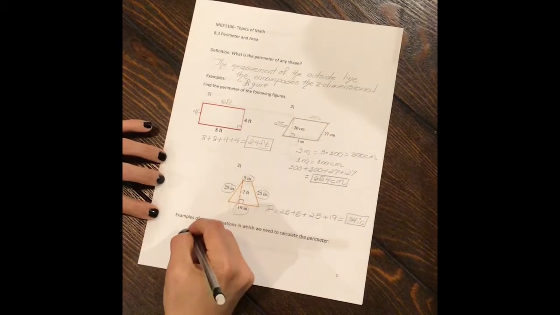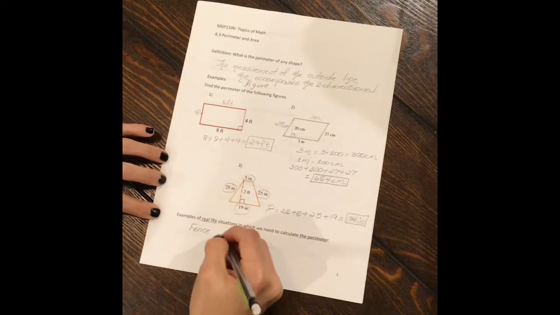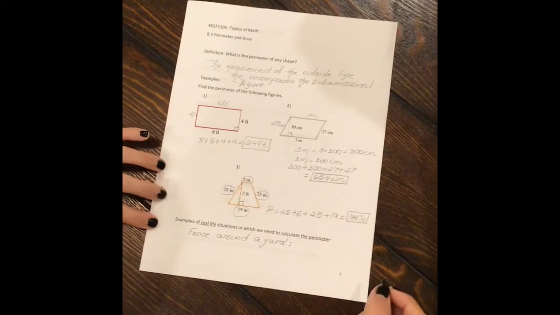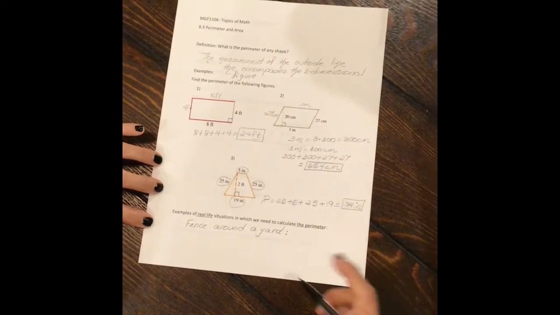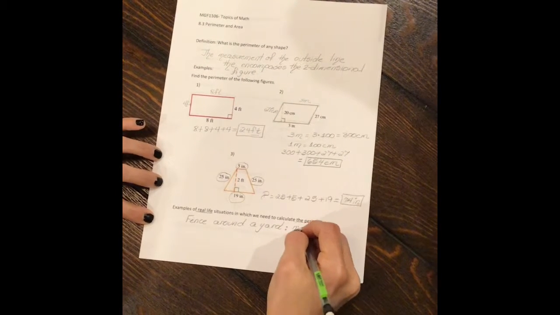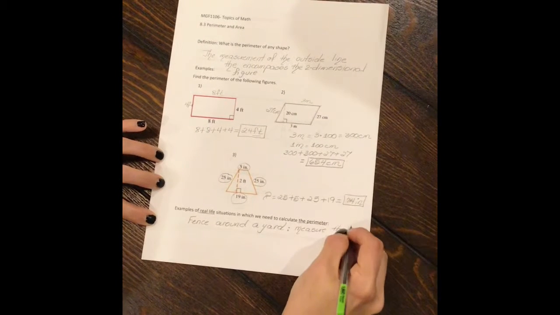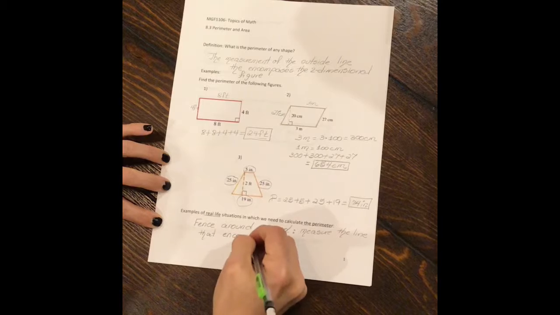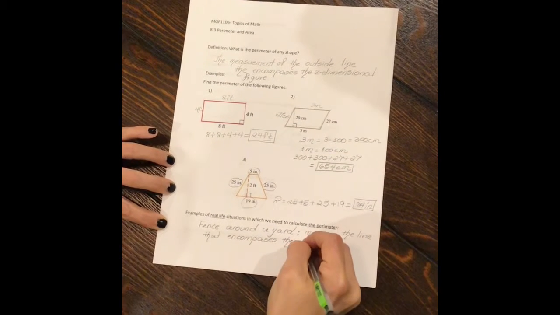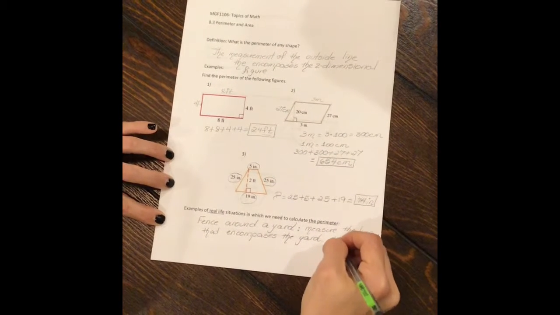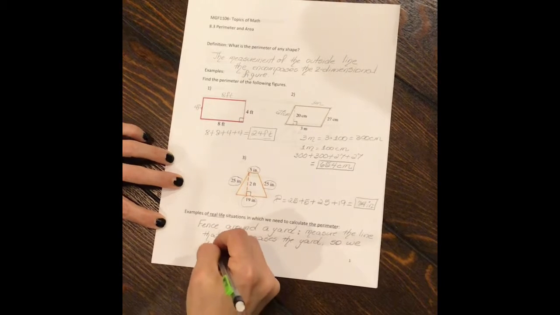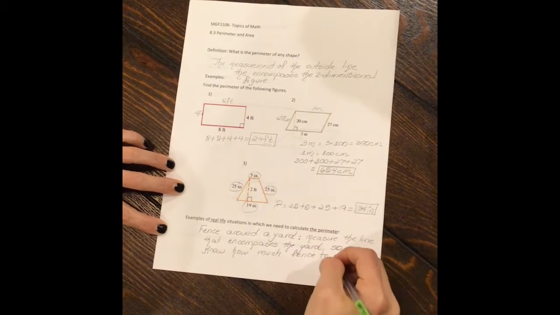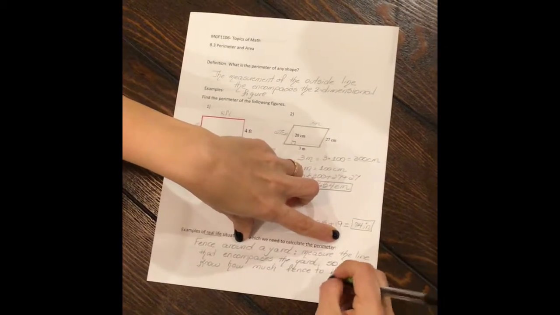For example, when we want to put a fence around a yard, we have to measure the line that encompasses the yard so we know how much fence we need to buy, in feet or in yards, depending on how they sell this fence.